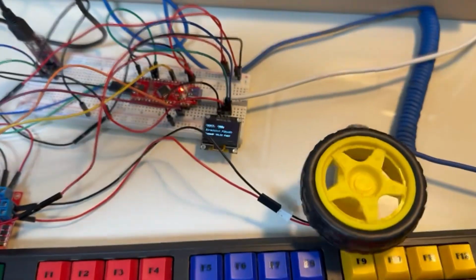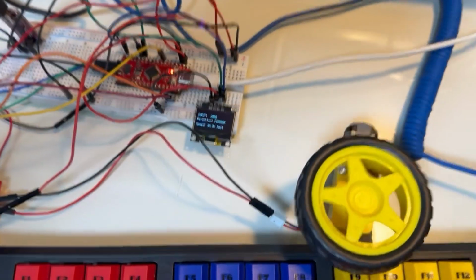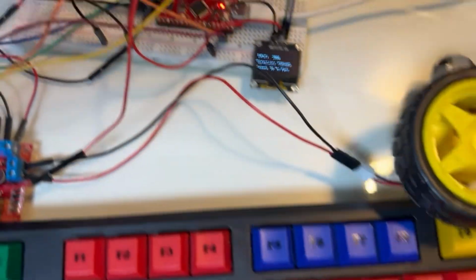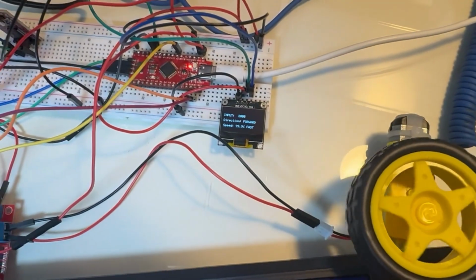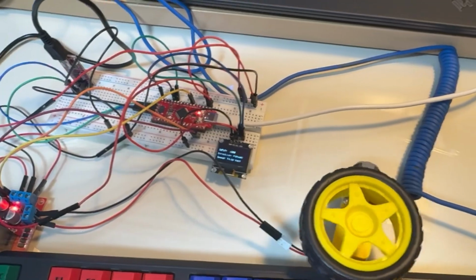The motor is rotating at full speed in the right direction. Status information is on the OLED screen like this. So let's change the values. 1800. The speed slightly changed. Let's enter the negative number, minus 1800.